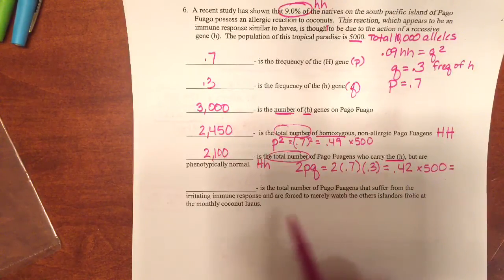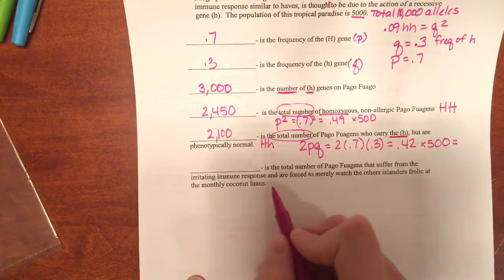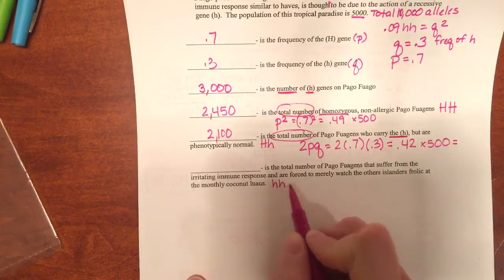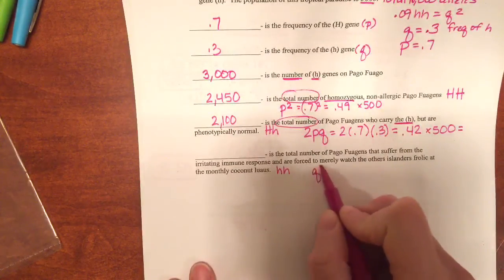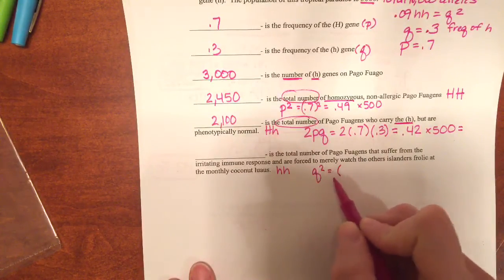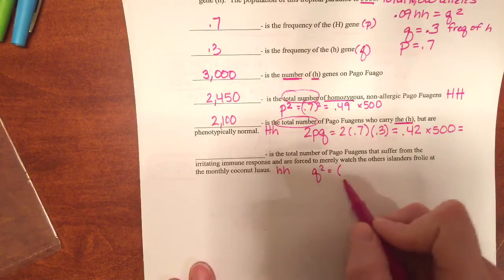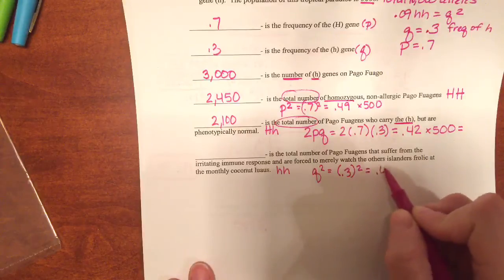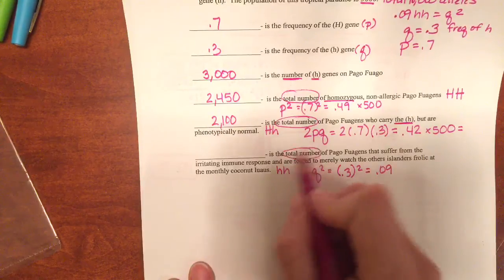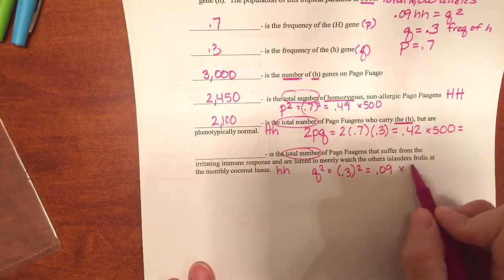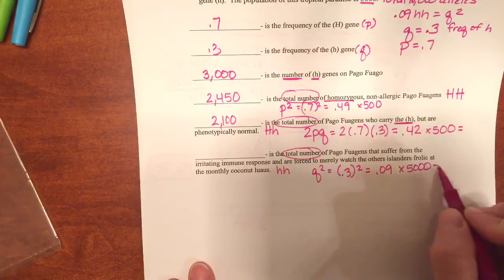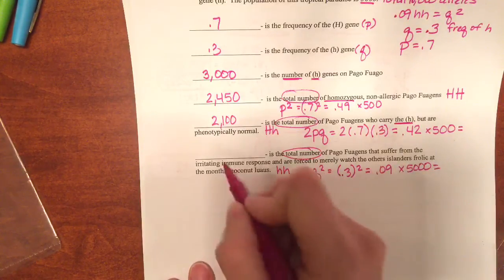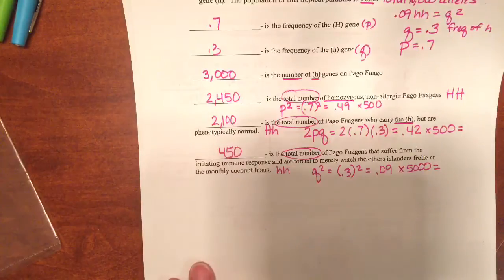And lastly, this is the homozygous recessive, little h, little h. So it's q squared, and that's the frequency of the genotype. We take 0.3 squared, which is 0.09, and then it's asking again for the total number, not the frequency, so we multiply by the total in the population, and when you do that, you get 450. All right, and so that is how you solve it.